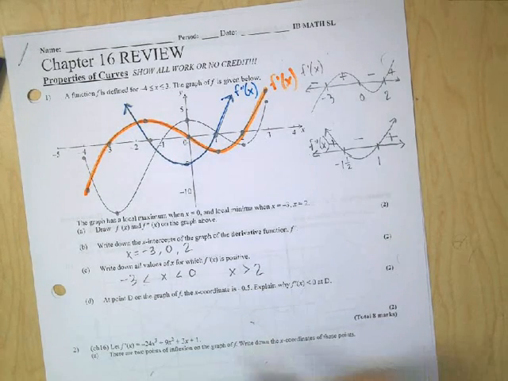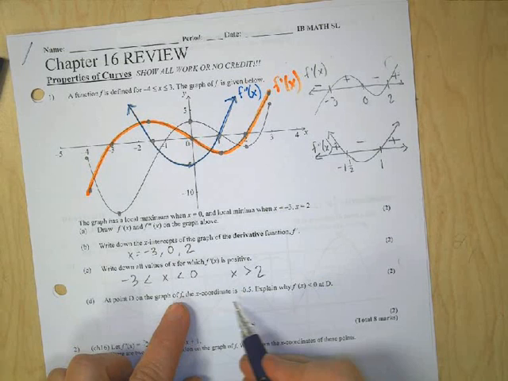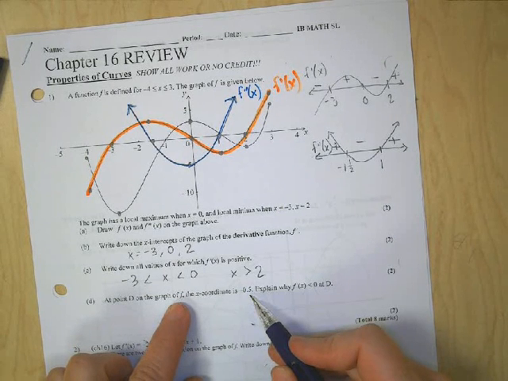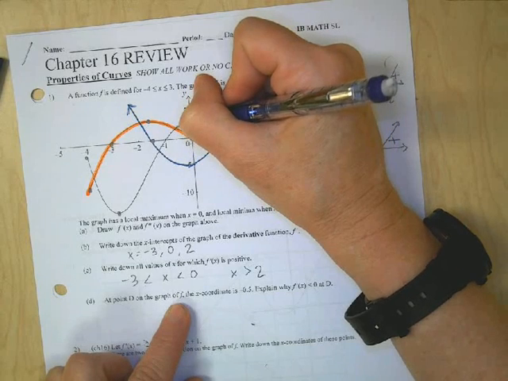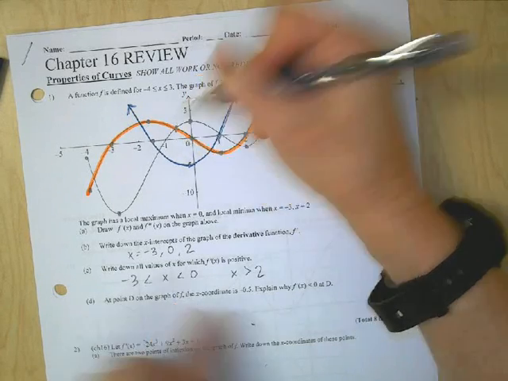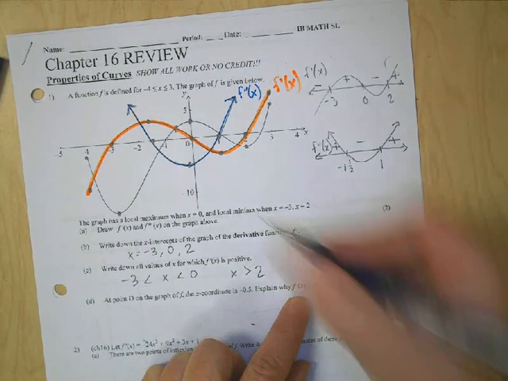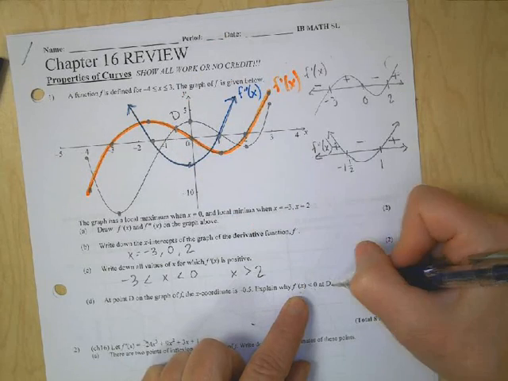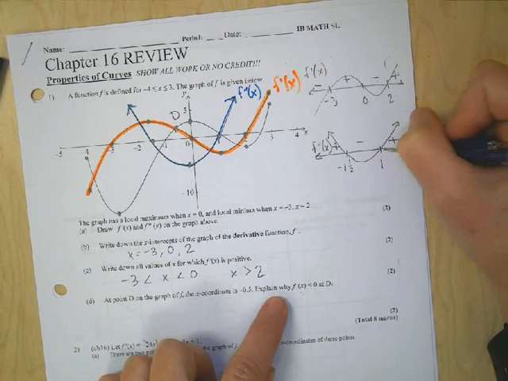Okay. At point D on the graph of f, the x-coordinate is negative 0.5. So negative 0.5 on the original graph would be right around here. Explain why the second derivative is less than 0 at point D. So here's point D. So why would the second derivative be negative at point D?